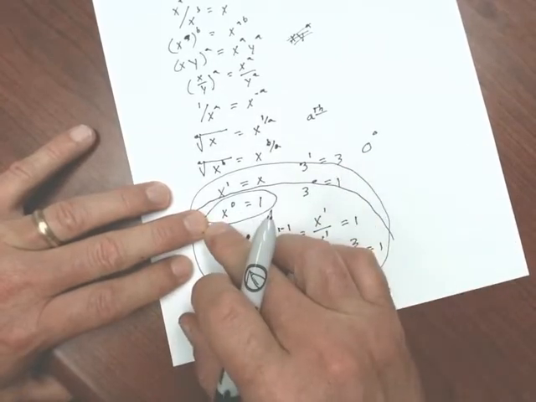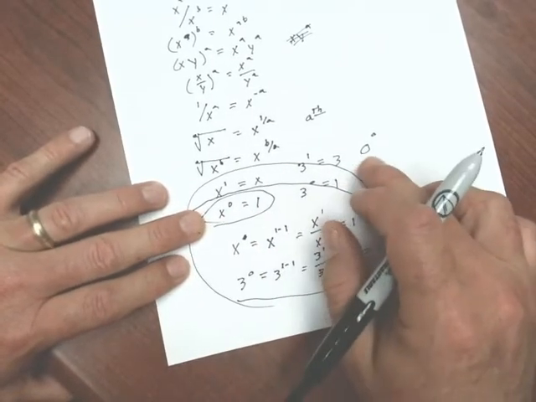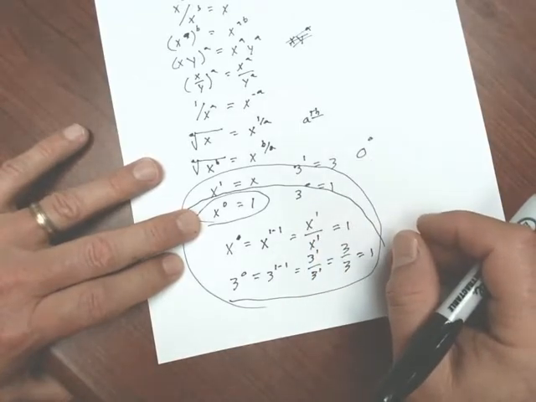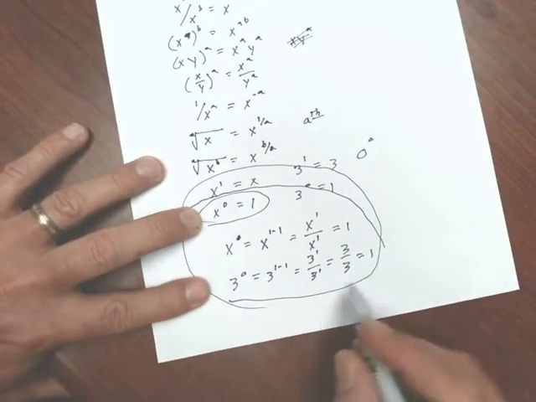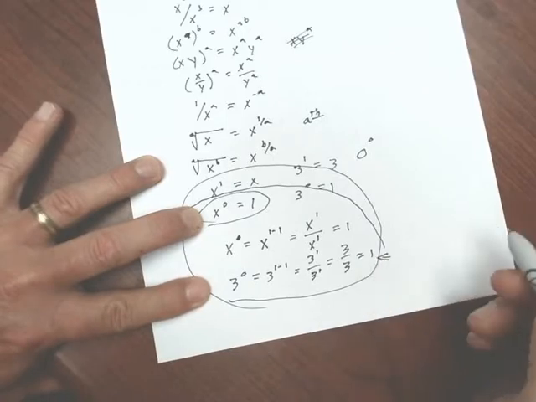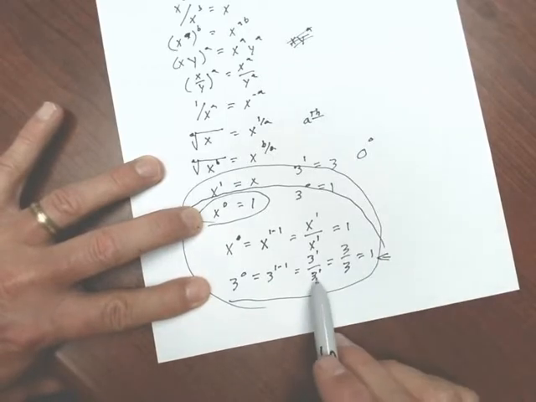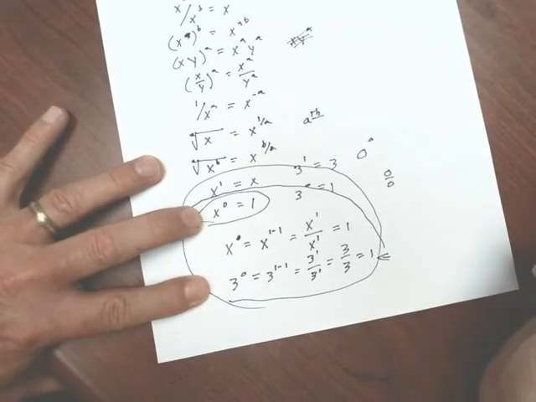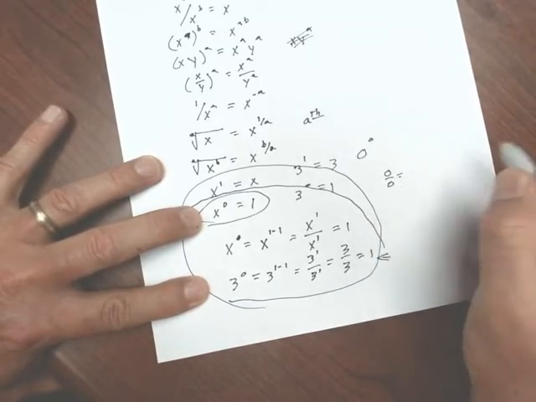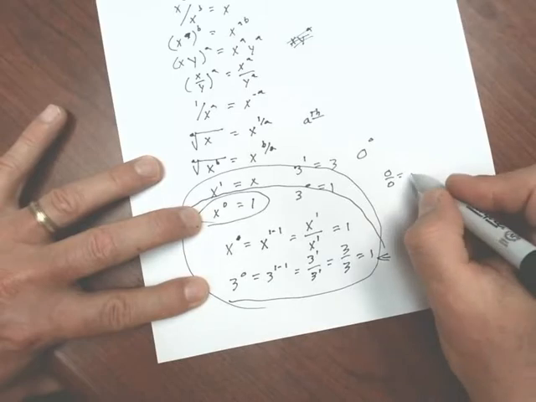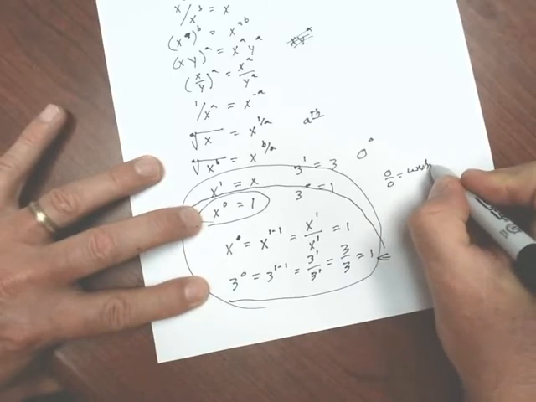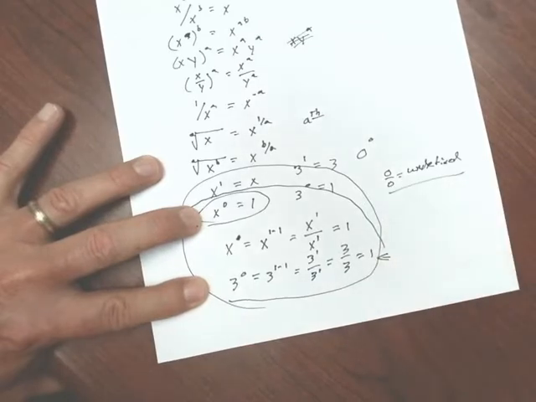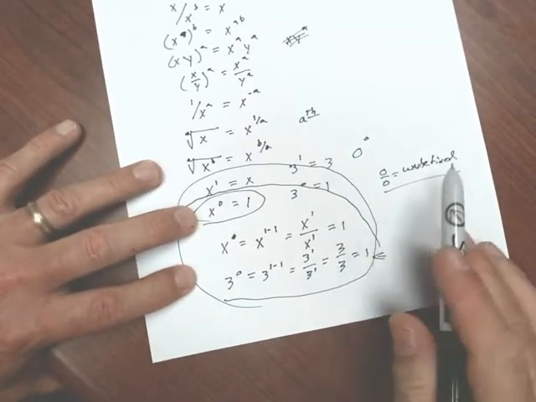Remember, x is a real number, and 0 is a real number. So what if we have 0^0? Well, if we use this logic here, then at some point we're going to have 0 over 0, and that means 0^0 by definition is undefined.